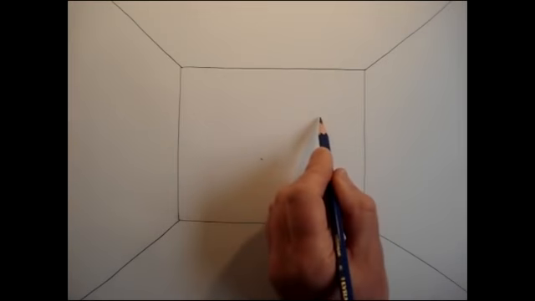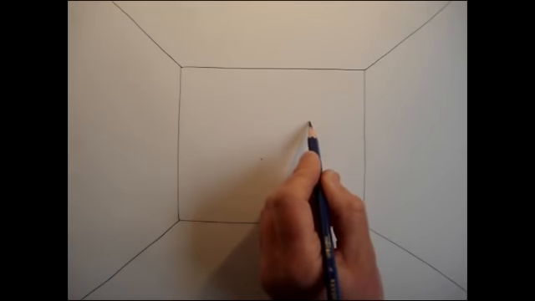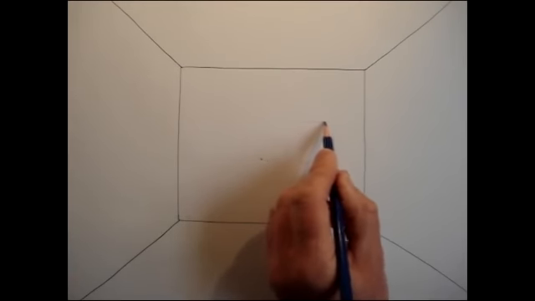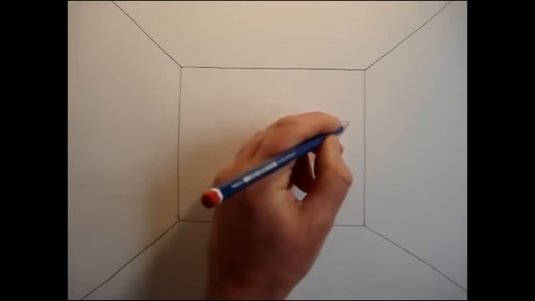To add a door, we need to work out where the door would go. It needs to go slightly above the center of the back wall, and the line at the top of the door needs to be parallel to the top rectangle that you started with.